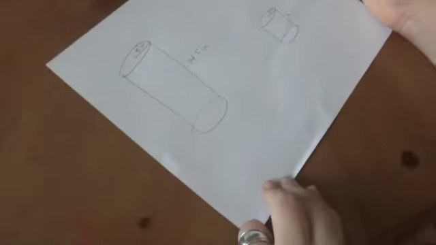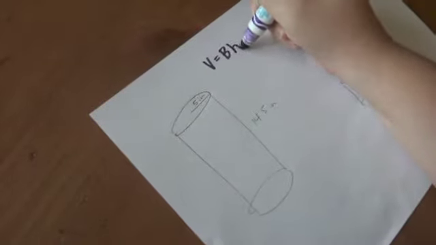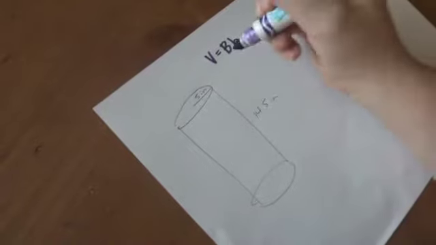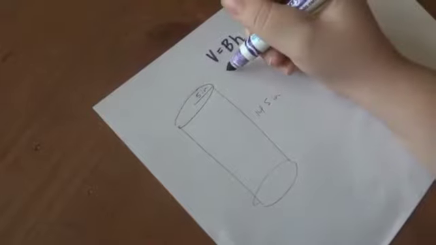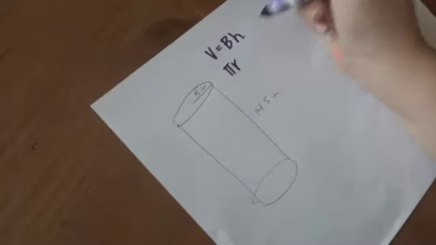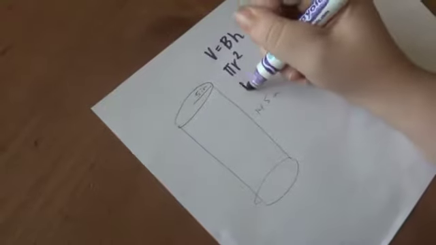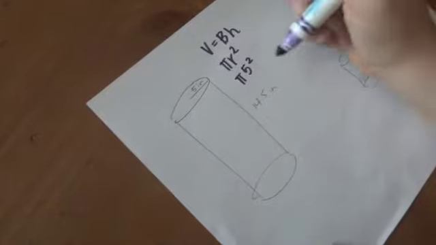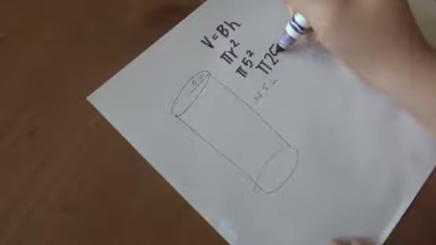So if we use our formula, starting with the large bucket, volume equals base times height. Our base is a circle, so we need to find that area first. In order to find the area of a circle, we use the formula pi r squared. We already have r, the radius, which is 5 squared, which gives us 25 pi.